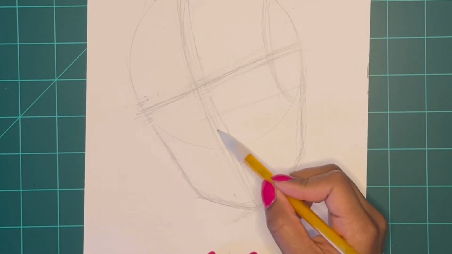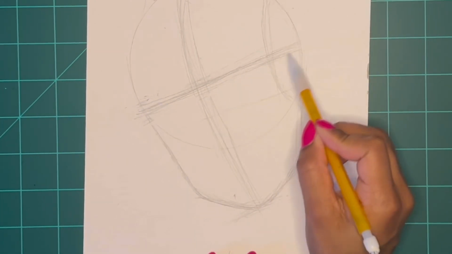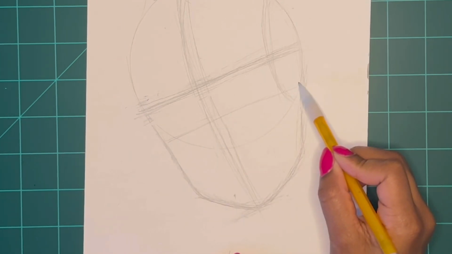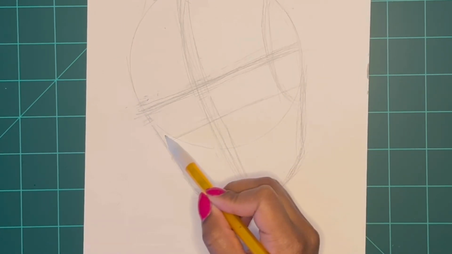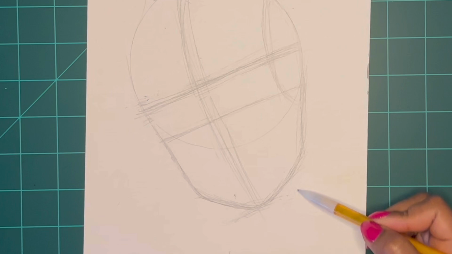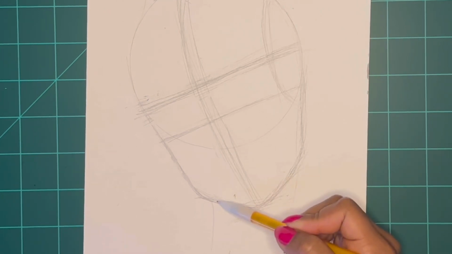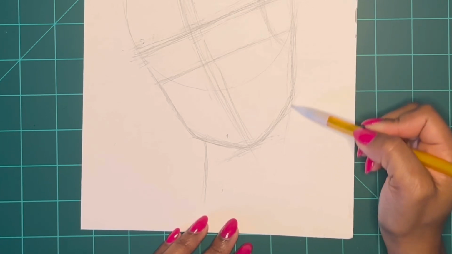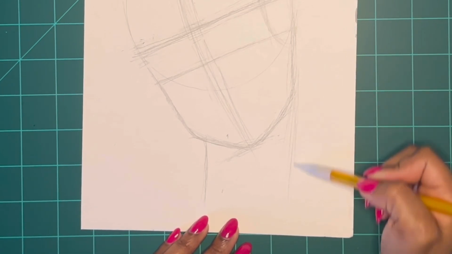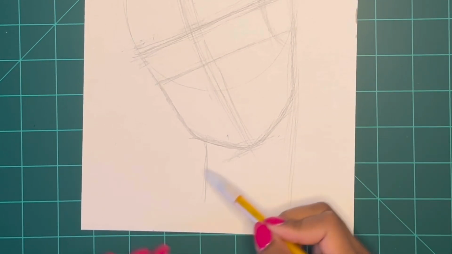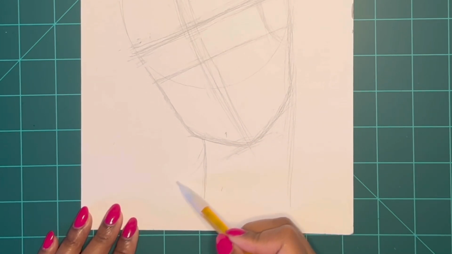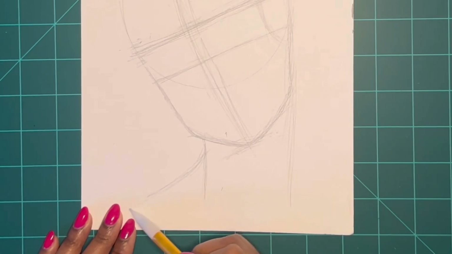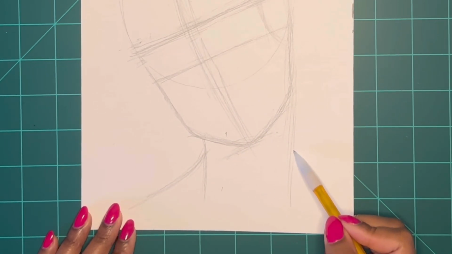That's okay. Okay, so I just do kind of the basic structure of the head. Before I get on the face, I'm just gonna do the neck. And with that, I'm following my reference right now.